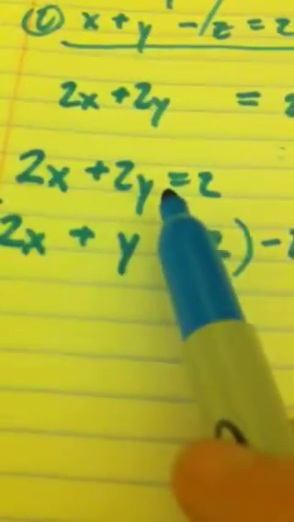Got x. Go ahead and plug in that x equals 1 to either one of the equations you were just working with. So I'm thinking maybe I'll plug it into 2x plus 2y equals 2.